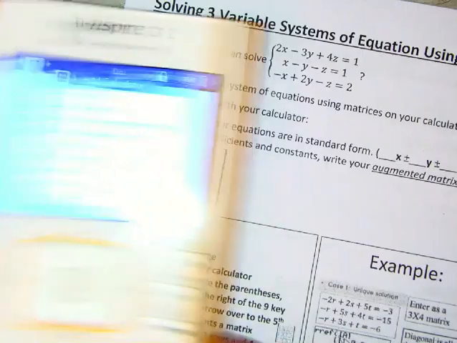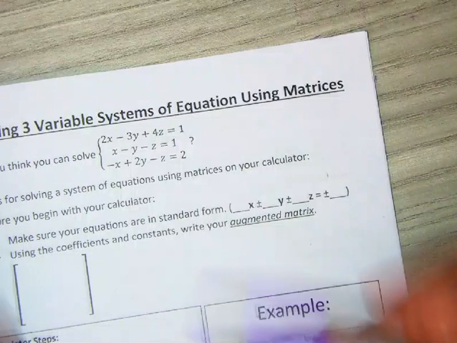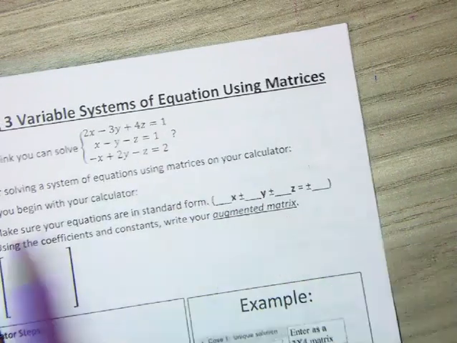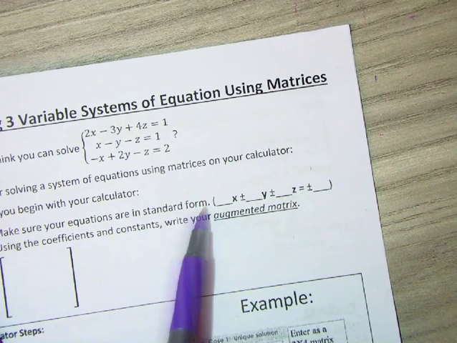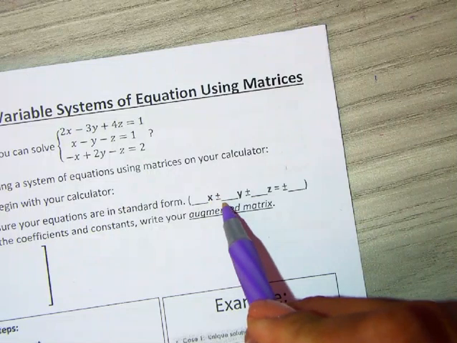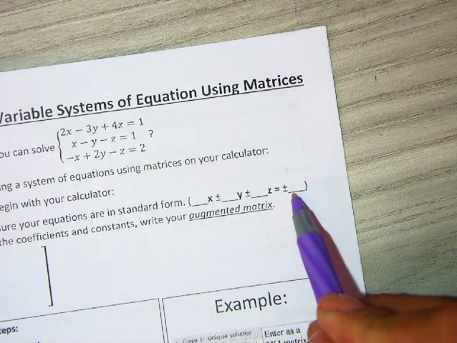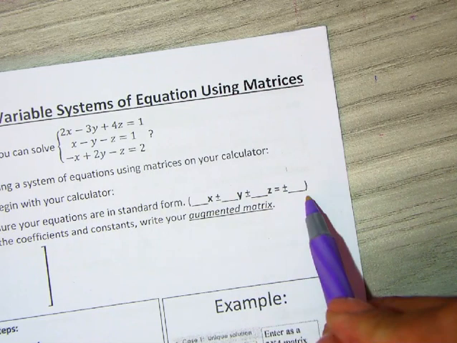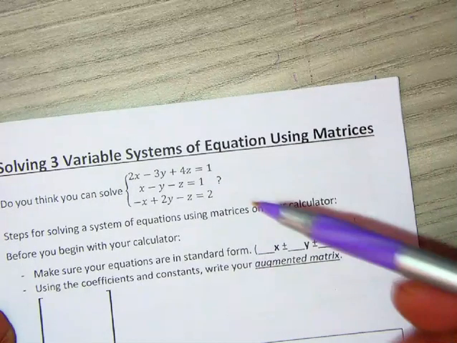So when we use the technology to solve using matrices, we still have to practice looking at a system and first asking ourselves, before you begin, make sure your equations are in standard form. So standard form means that you have a coefficient and an x, another coefficient and a y, another coefficient and a z equals a constant. So in that order, x, y, z with coefficients and the constant at the end. So if you notice this example right here is in that order.